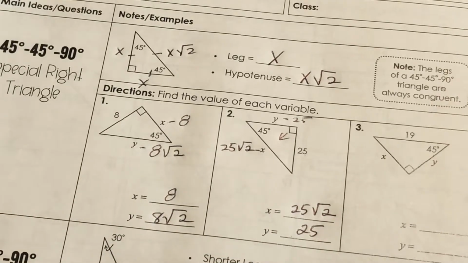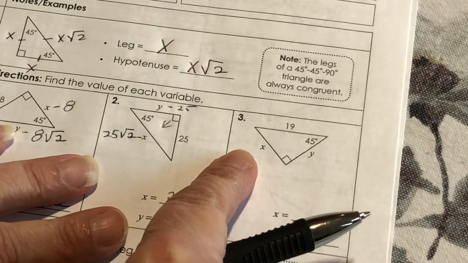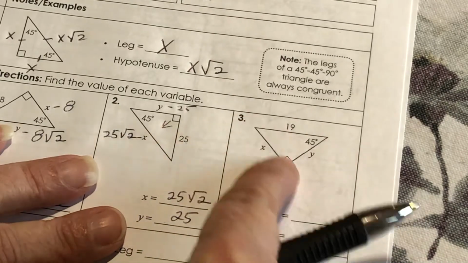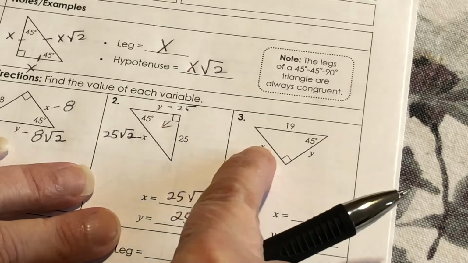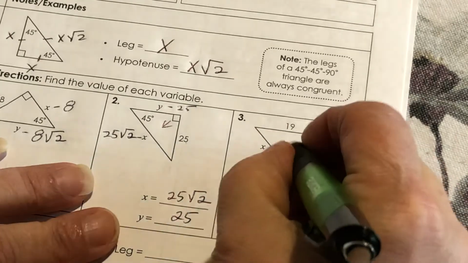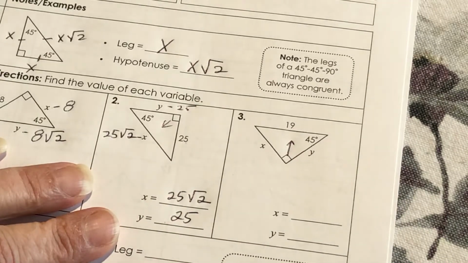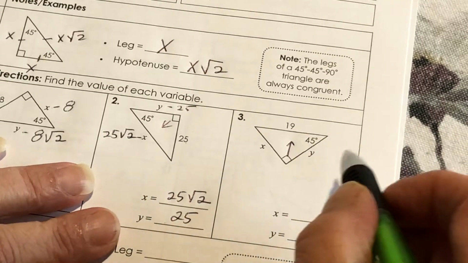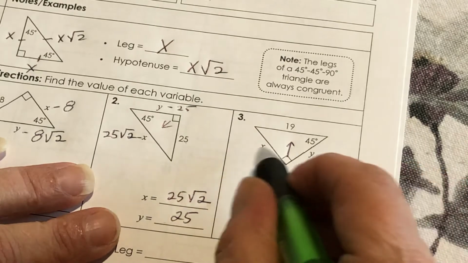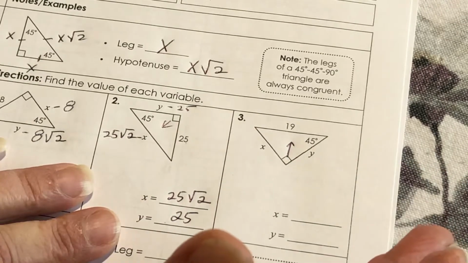Now let's take a look at the next one. I'm looking here, and the legs for this right triangle are X and Y, and they gave me the hypotenuse. I know it's a hypotenuse because it shoots right across from that right angle. So, how am I going to figure out what X and Y are? They're going to be the exact same thing.